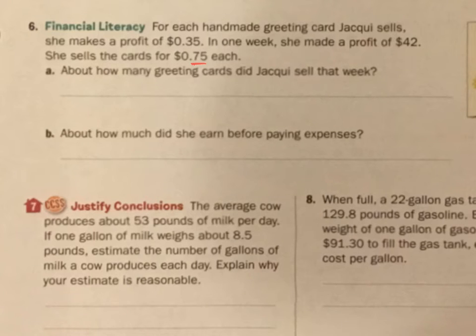Now, she makes a profit of 35 cents. In 1 week, she made a profit of $42. So I want to find out how many cards did she sell in that week? How many cards did it take to make that $42?